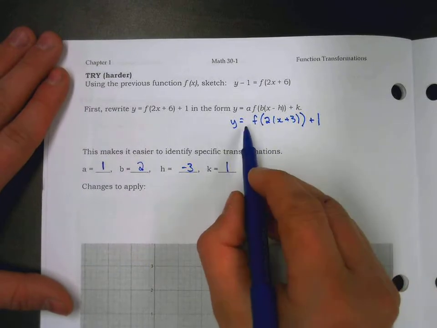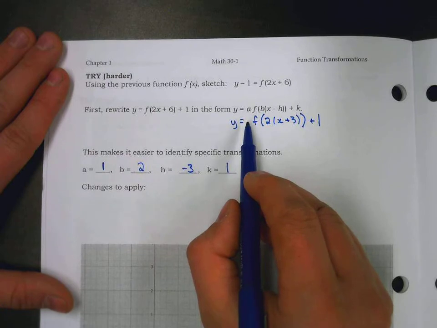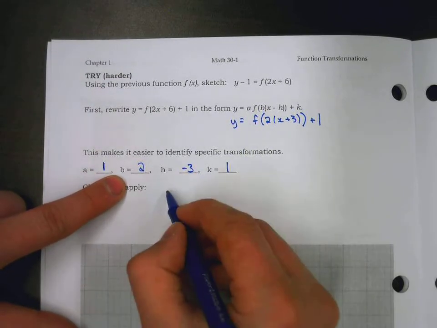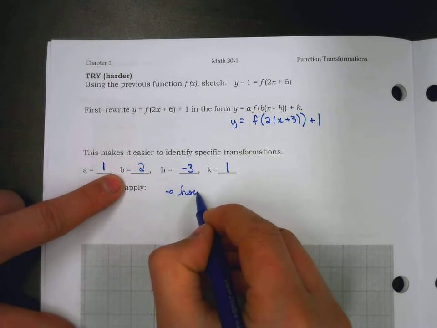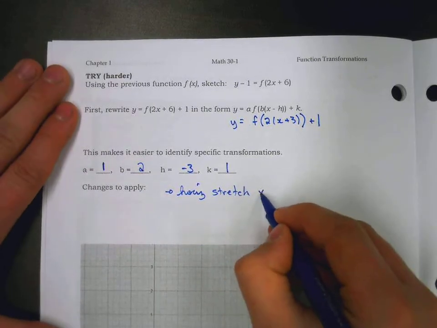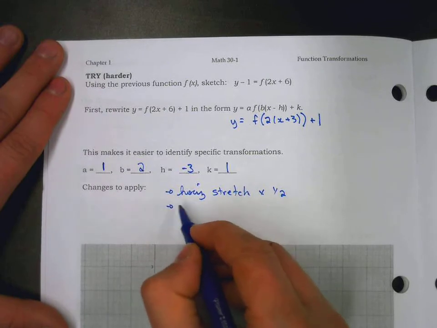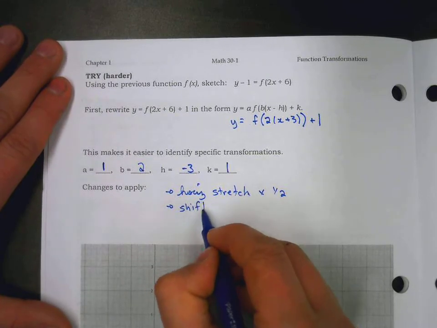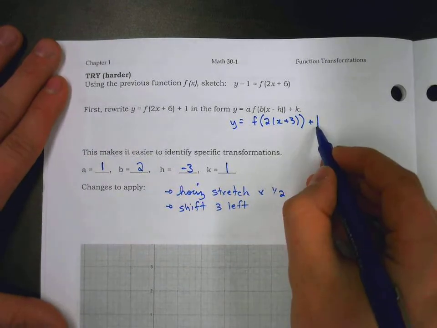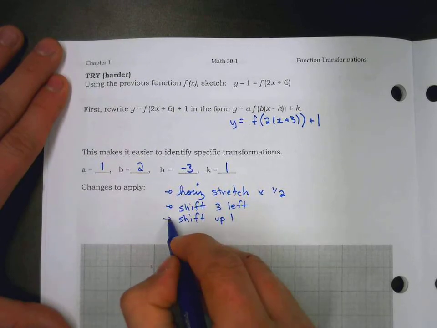I notice for the shifts, we'll deal with those after, but for the stretches and flips, there's no a value other than 1 to deal with, so maybe we'll only deal with the b value of 2. That is a horizontal stretch by a factor of 1/2. We're also going to shift 3 left and up 1.